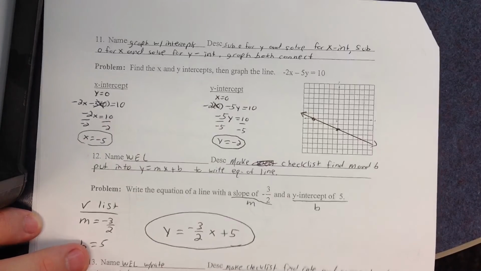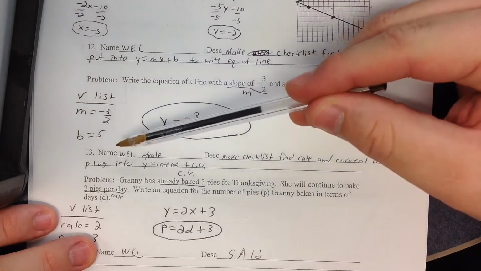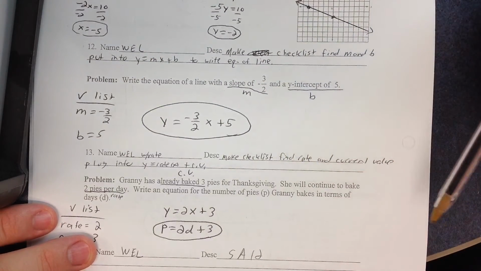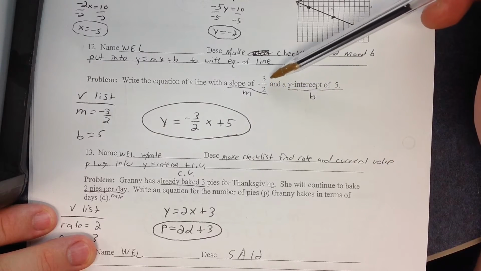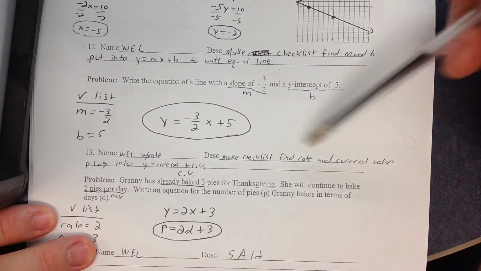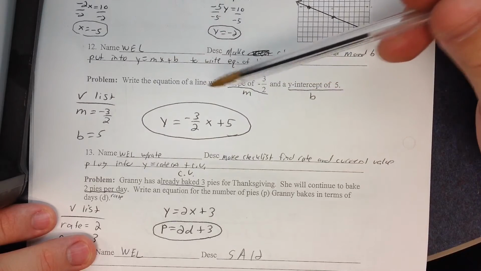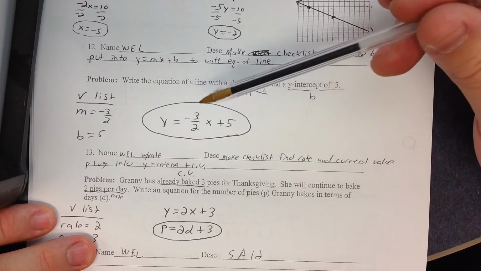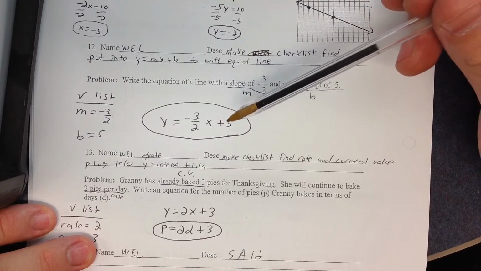Number 12 again begins our word equations. With our word equations we need a checklist. We need to find m and b. As soon as I find m and b, then I can write my equation. In this problem, they give me the slope is negative 3 over 2 and the y-intercept is 5. So m is negative 3 over 2, b is 5. So I can write my equation y equals negative 3 over 2 x, and since b is positive, plus 5.